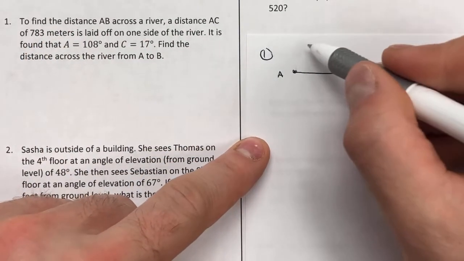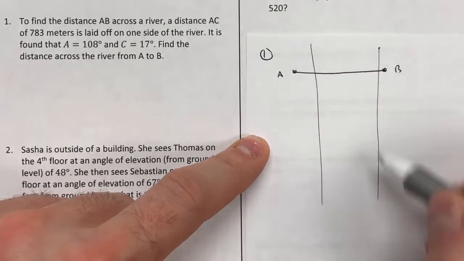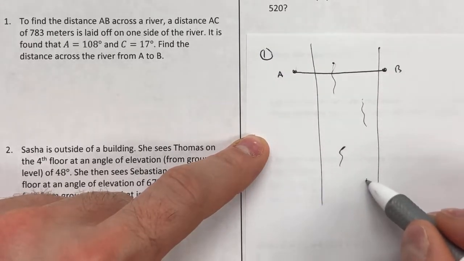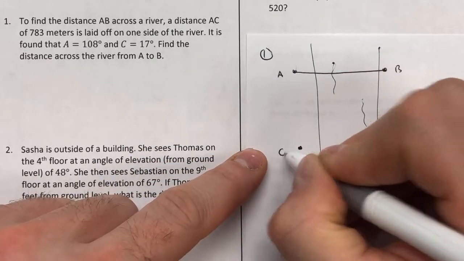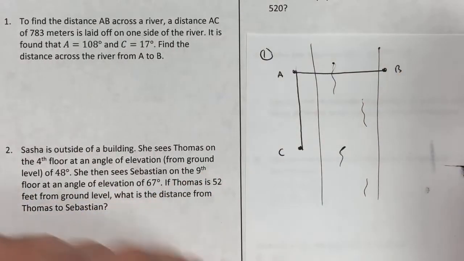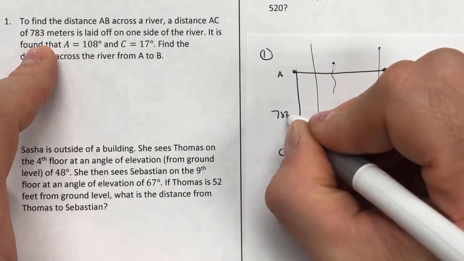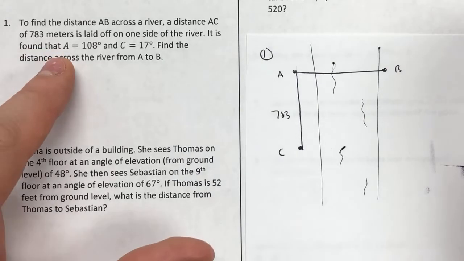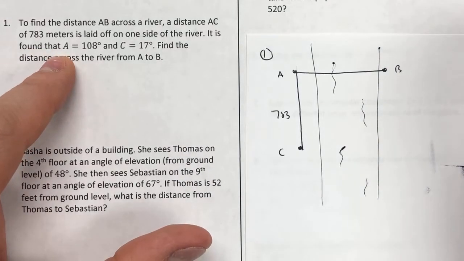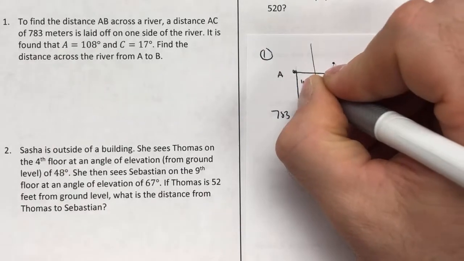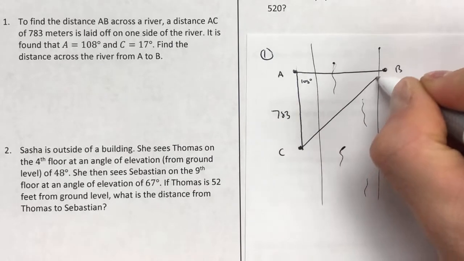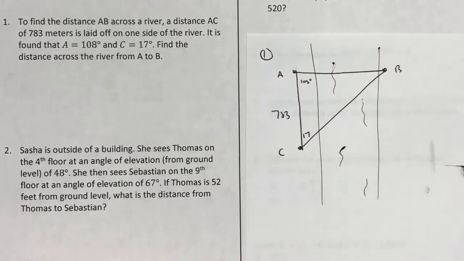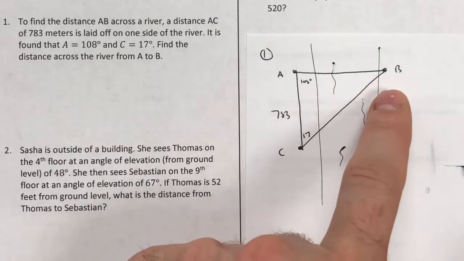So I know if this is the river, right here, AC is laid off on one side, which means I have point C down here. I know AC is 783 meters. I know that A is 108 degrees. So I know that this is 108 degrees. And C is 17 degrees. So I'm going to go ahead and connect this third point and say this is 17 degrees. So I want to find the distance across the river from A to B.